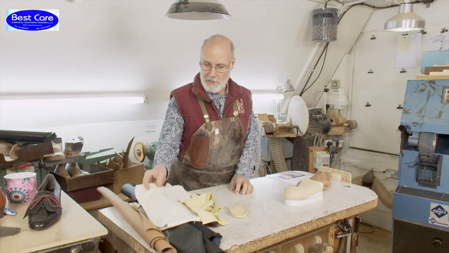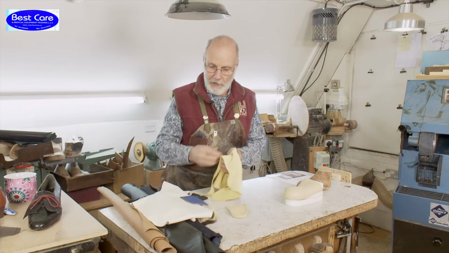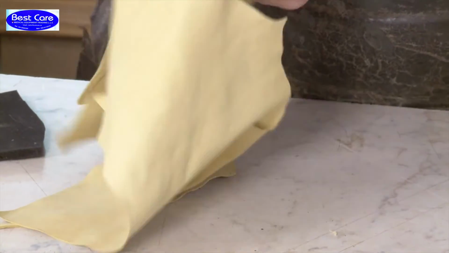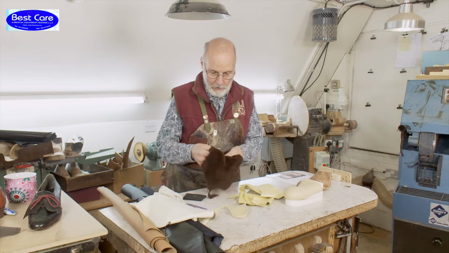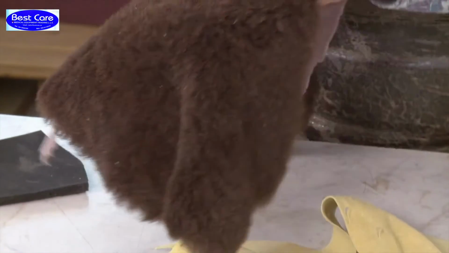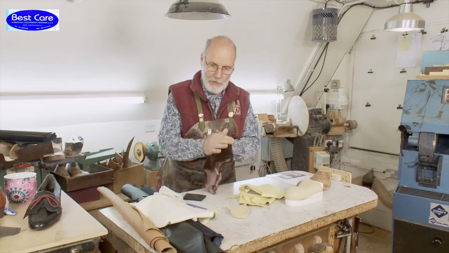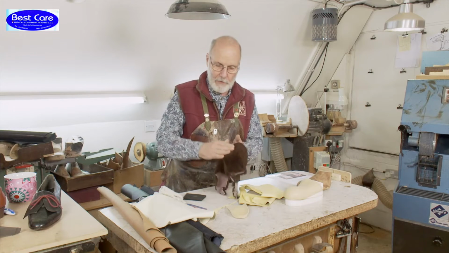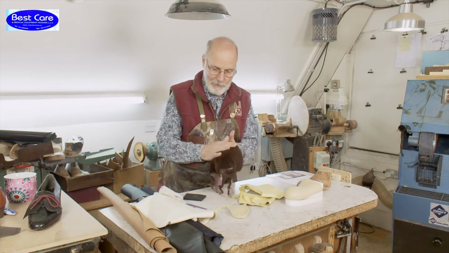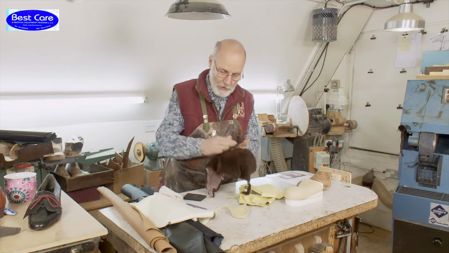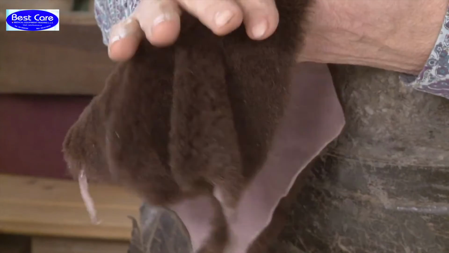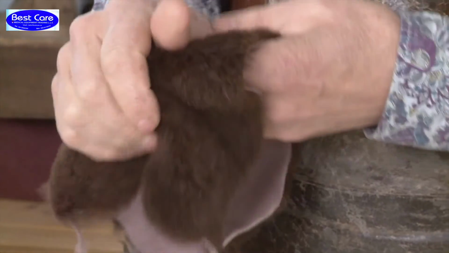So the strategy is to use very good lining leathers, soft, no chrome, and then also to have sheepskin. This is a shearing. Again, there's the bounce between the actual leather itself. The fine fibers of the sheepskin are wicking away the moisture, keeping the foot warm, and also keeping it soft.